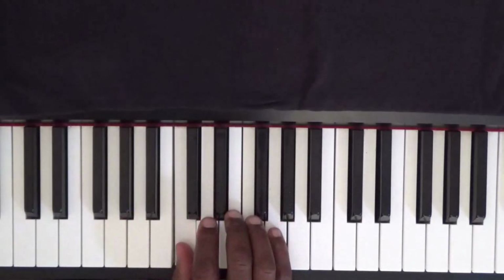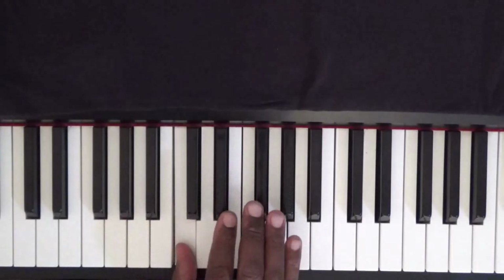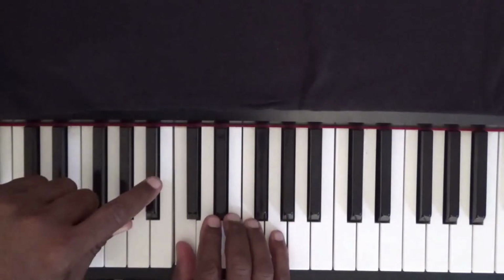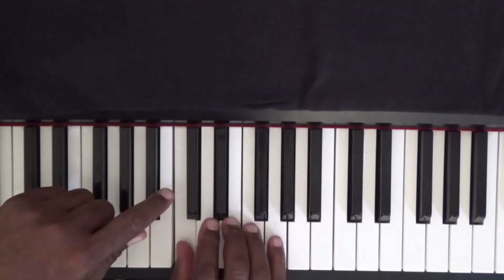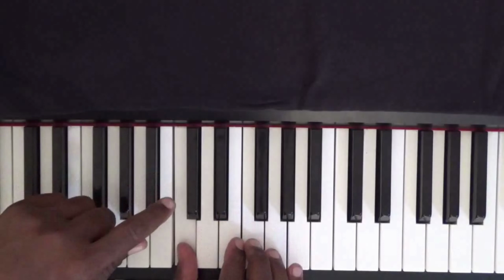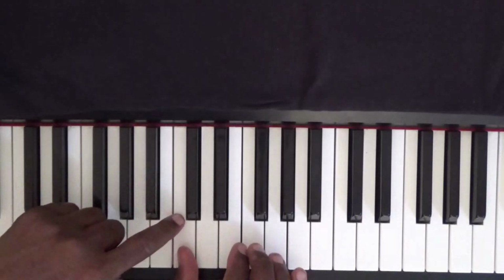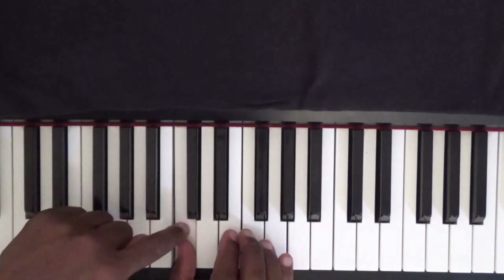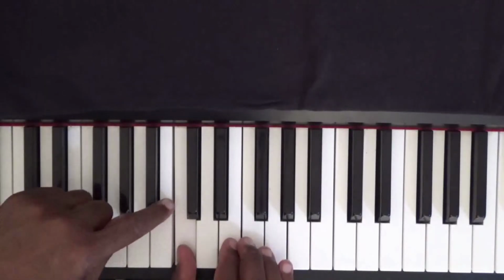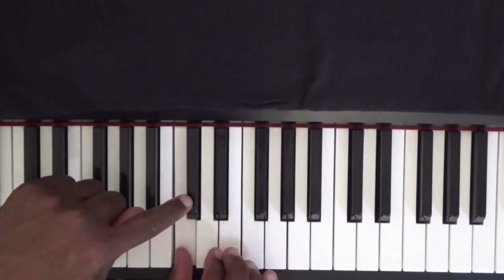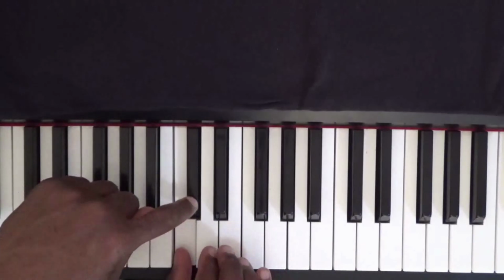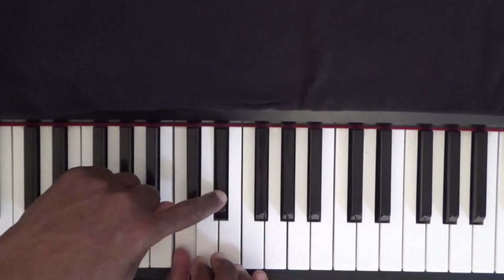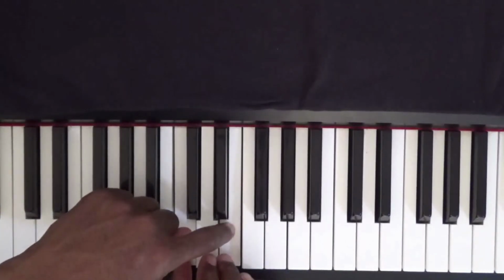Very good. Now with our other hand, we're going to count 4 half steps higher than C. C is 0 because that's the one you're playing. 0 half step, 1 half step higher, 2, 3 half steps higher, and 4 half steps higher.